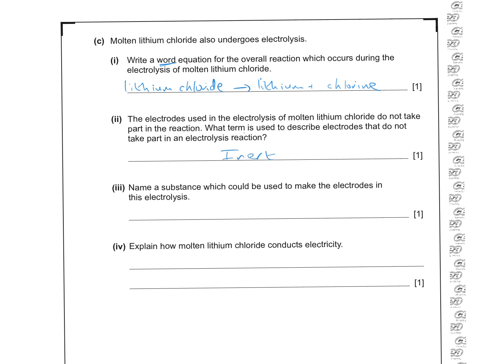Part 3, name a substance which could be used to make the electrodes. Well, we usually use graphite. That's what would be used in the lab because they're relatively cheap. You could also use platinum, but of course platinum would be much more expensive. Part 4 then, explain how molten lithium chloride conducts electricity, and this applies to all molten ionic substances. It has to do with the ions. So when molten, the ions can move and carry charge.